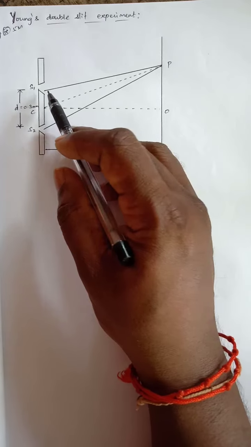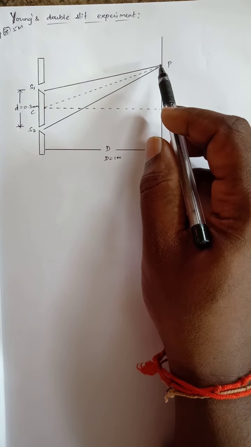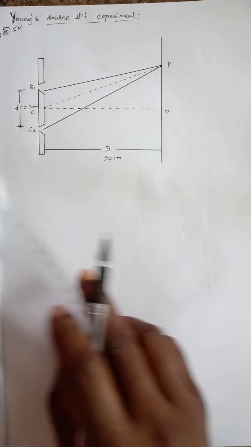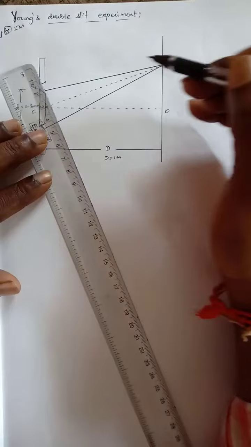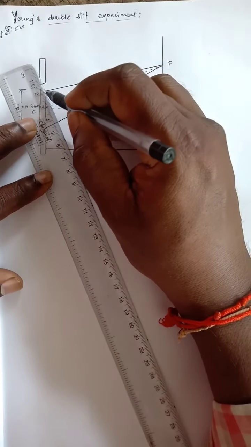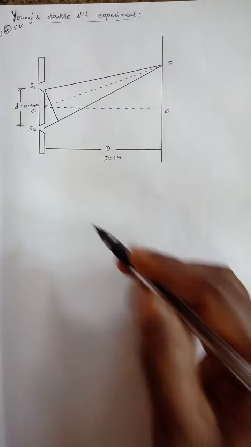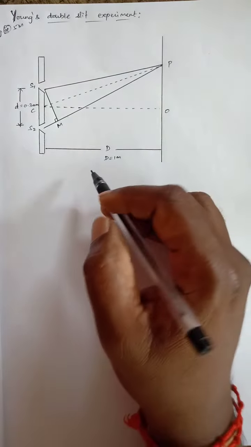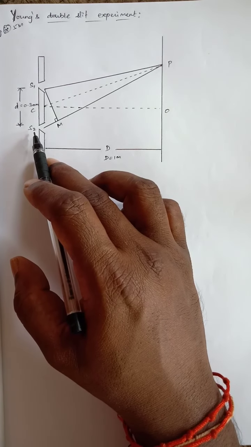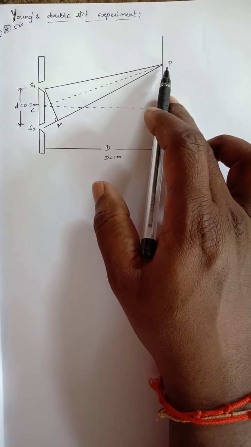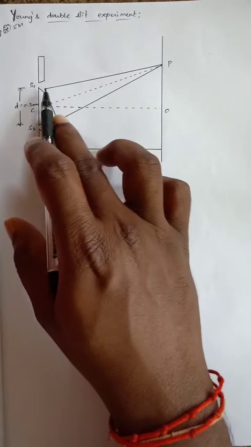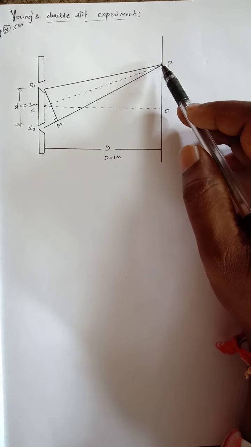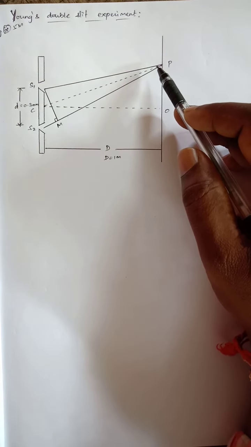Consider the first wave starting from S1 to reach point P. Similarly for the second wave, I draw a perpendicular line to S2P and name the point M. If the second wave starts from M to P at the same time as the first wave starts from S1 to P, both waves are making parallel lines. They won't meet at a point, so there is no interference, and there is no brightness or darkness of the fringes.